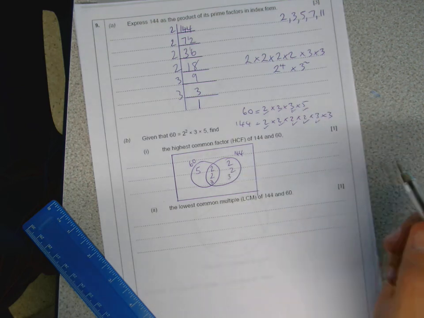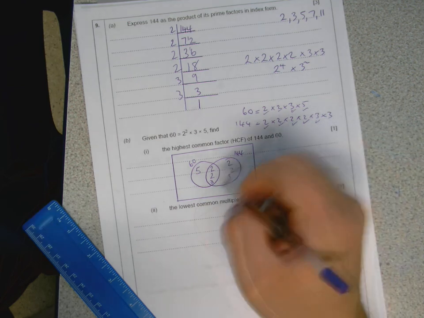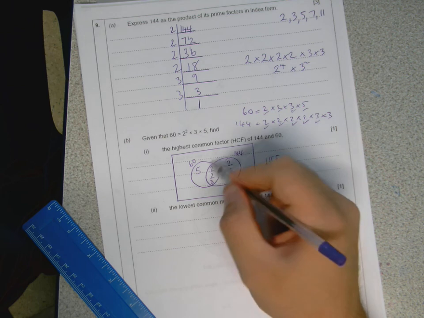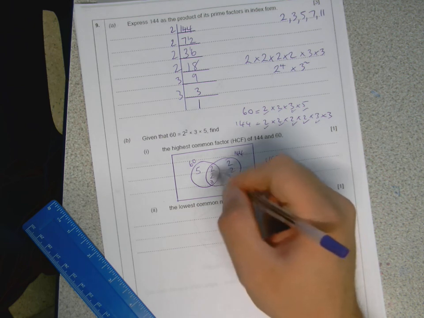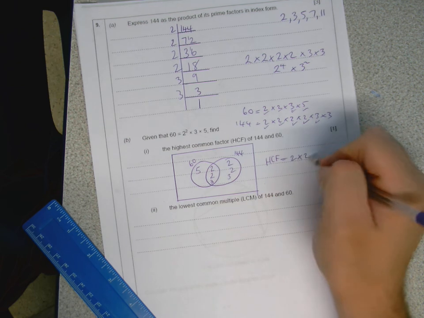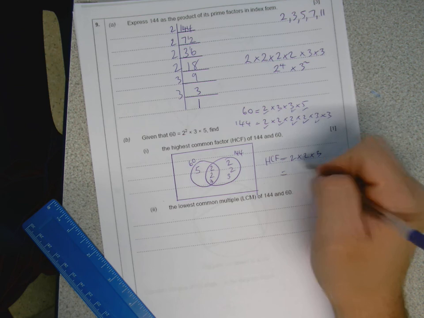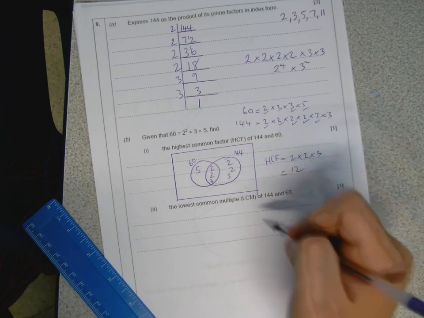Now to get the highest common factor, once you've got your Venn diagram, all you have to do is multiply together the numbers where the overlap is. So 2 times 2 times 3. 2 times 2 is 4, times 3 is 12.